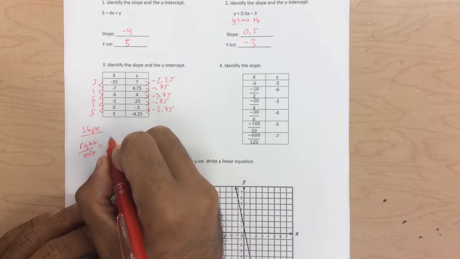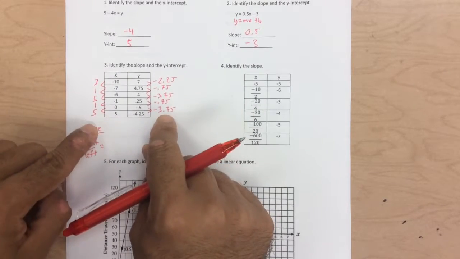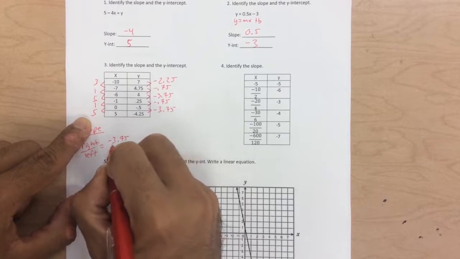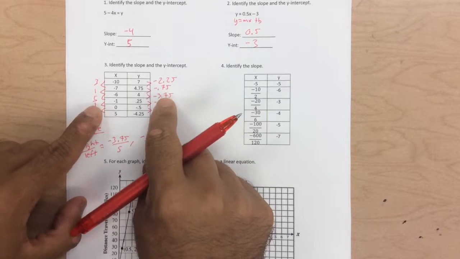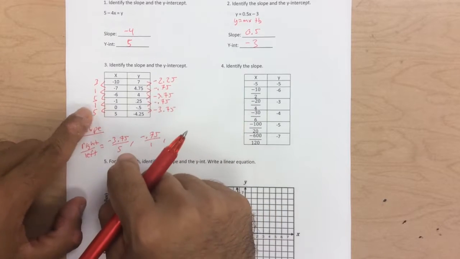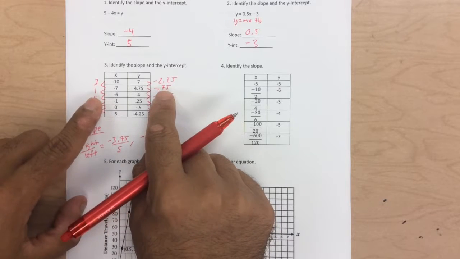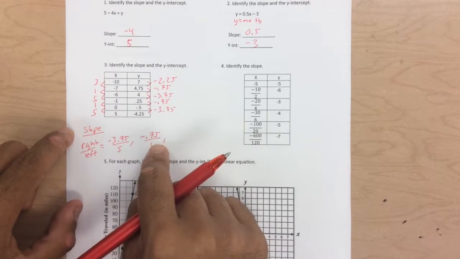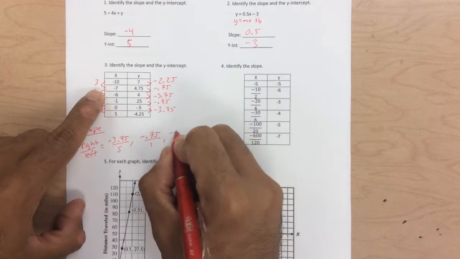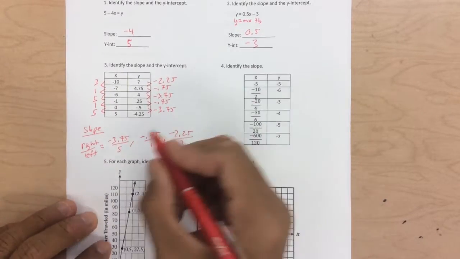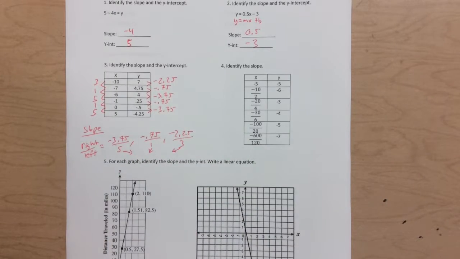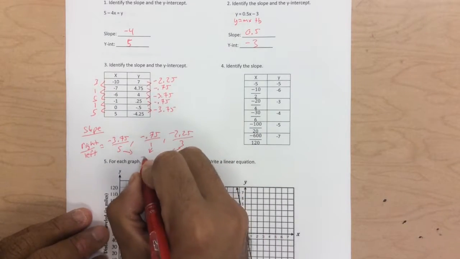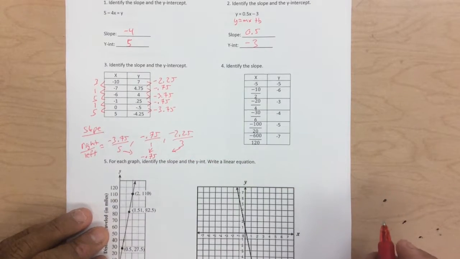So if you set up your slopes, you will start off with the very bottom one, which is negative 3.75 divided by 5, negative 0.75 divided by 1, then negative 3.75 over 5, I already have that, so I don't have to copy it down again. Negative 0.75 over 1, I already have that. And negative 2.25 over 3. Now, if you simplify all of these numbers, you will come out with negative 0.75 as your slope.